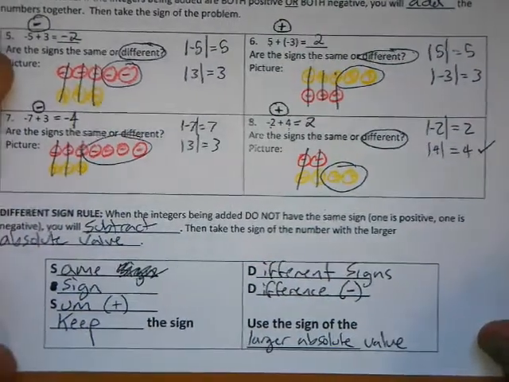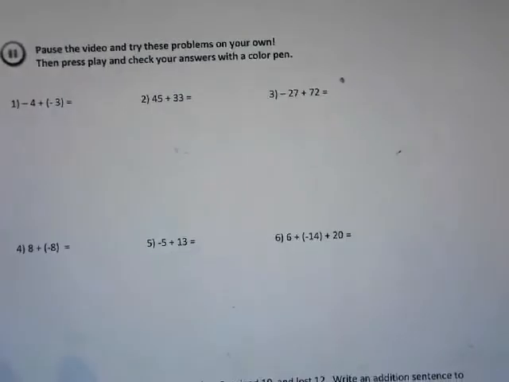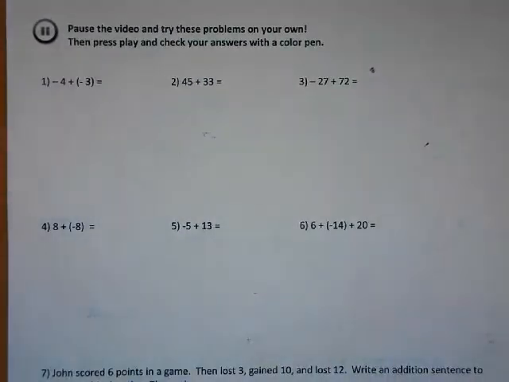Okay, hopefully that's helpful. Turn to the next page, and I want you to pause this video and try the problems on your own. When you're done, press play and then check your answers along with me.